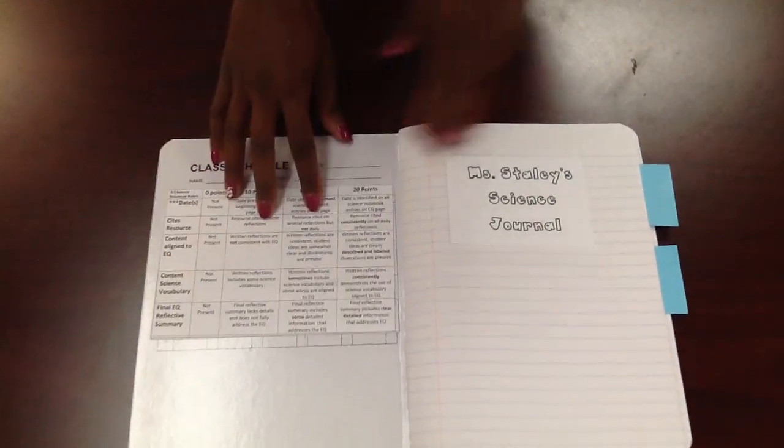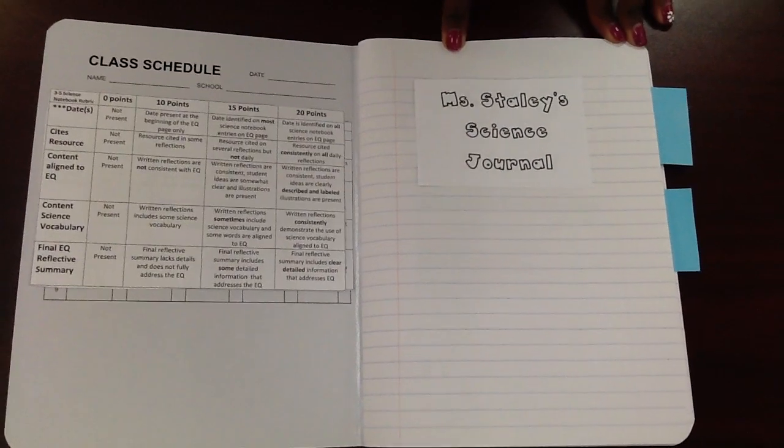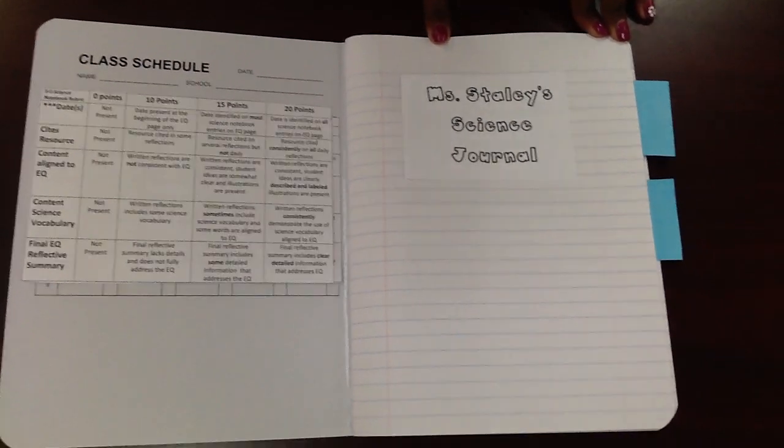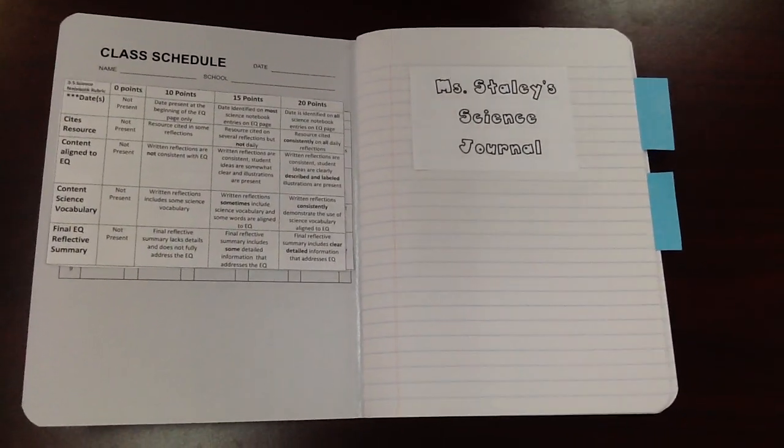So I'm going to flip back to the beginning and talk about a few pieces. So I just put in a label. Some teachers do this. Some teachers choose to let the kids decorate their journals. That is up to you.